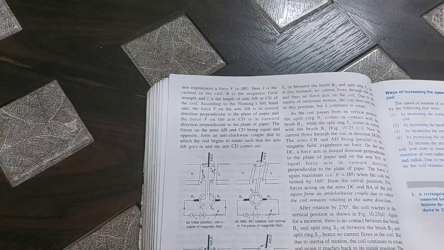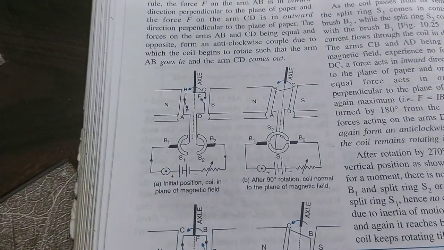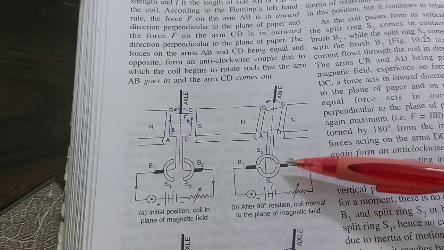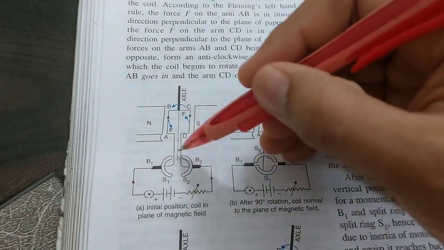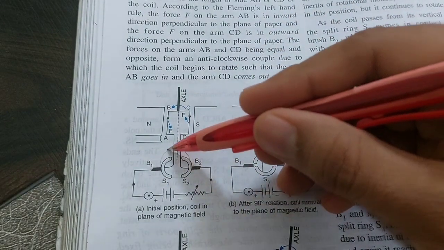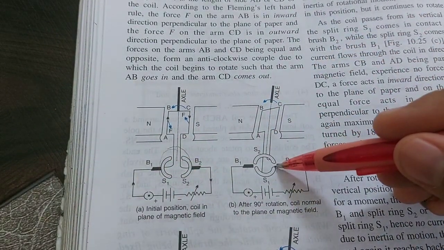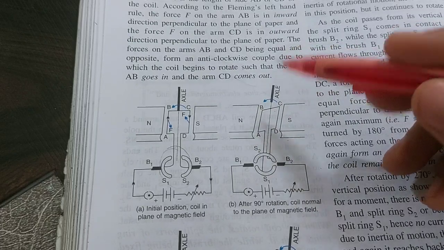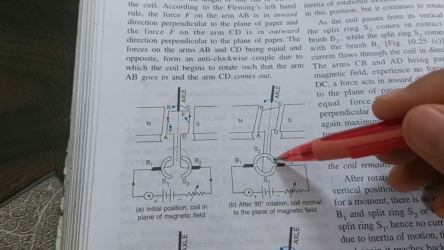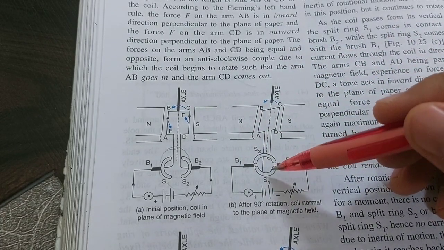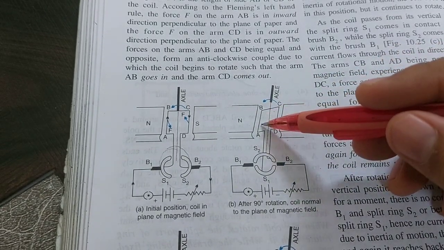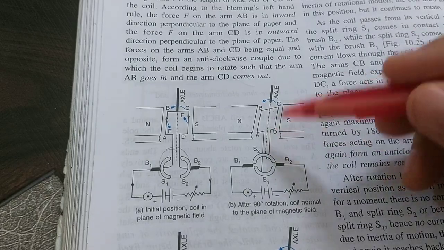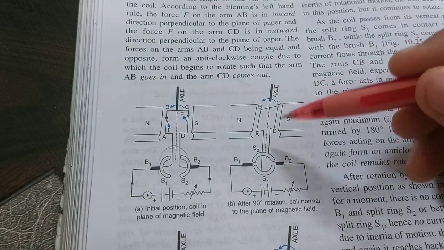Here is that the split rings are no longer in contact with the carbon brushes. Notice here they were in contact, but now it rotates anti-clockwise, right? So this goes up and this goes down, something like this. And this is also 90 degrees perpendicular to the paper here. So since they are not in contact, the current stops flowing. But due to inertia, it will continue rotating further. So at 90 degrees, the magnetic field is minimum, the force is minimum.